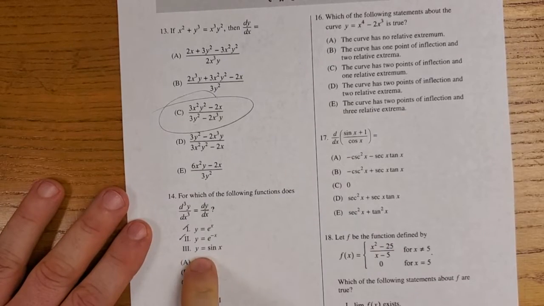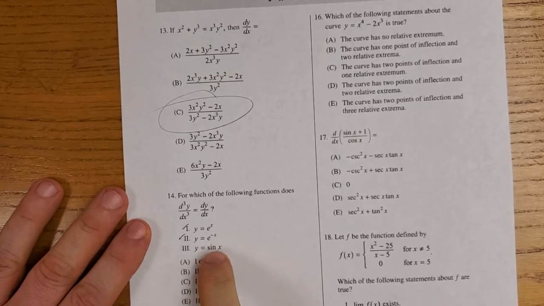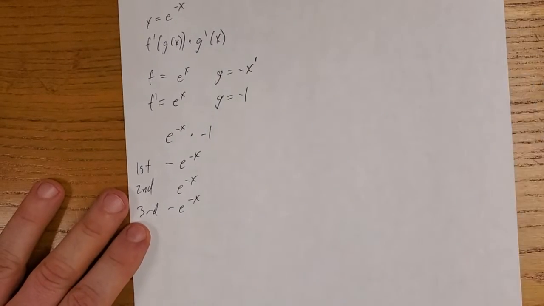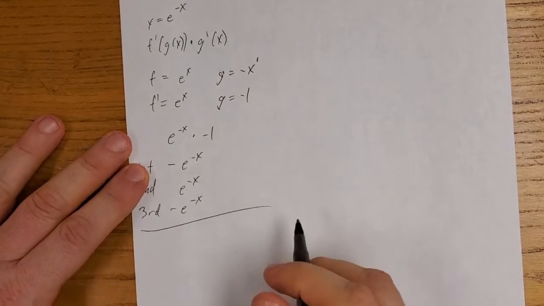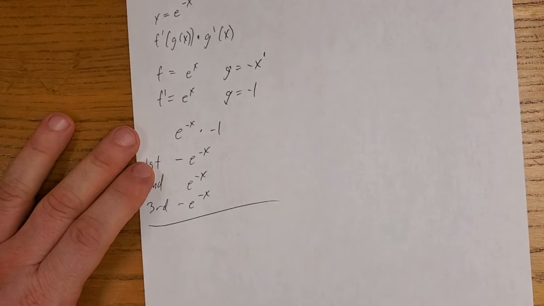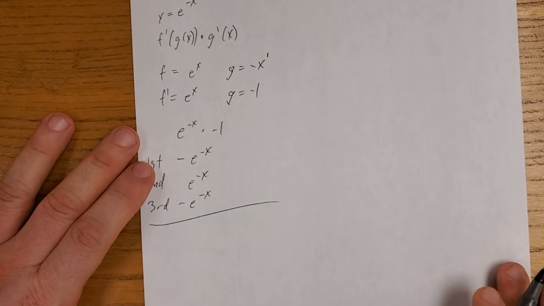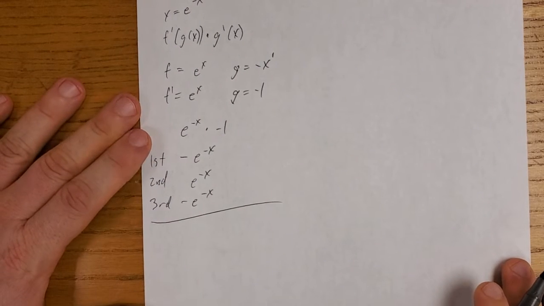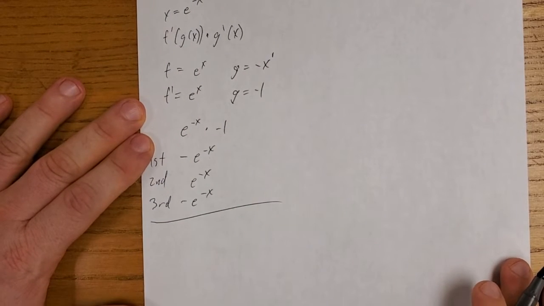So Roman numeral number 3, we're asking the derivative of the sine. And again, just the trig, these are ones that you just have to know, just have to memorize, like e to the x equals itself.